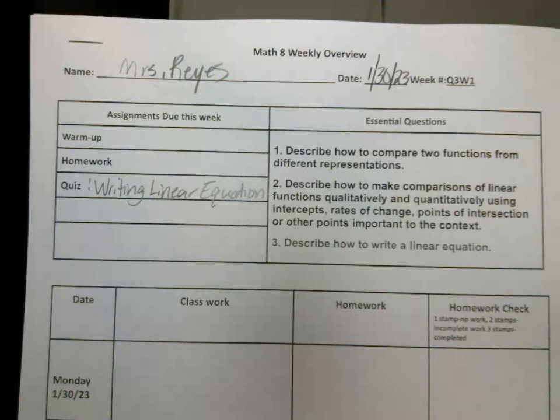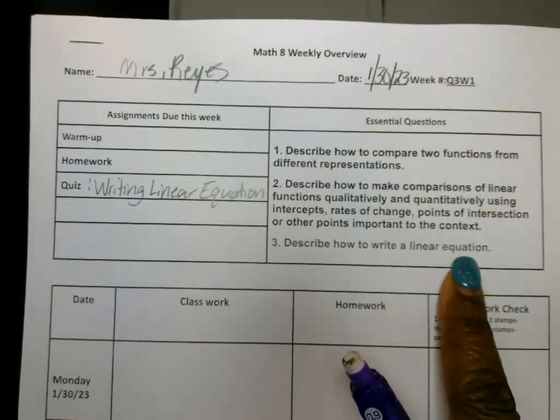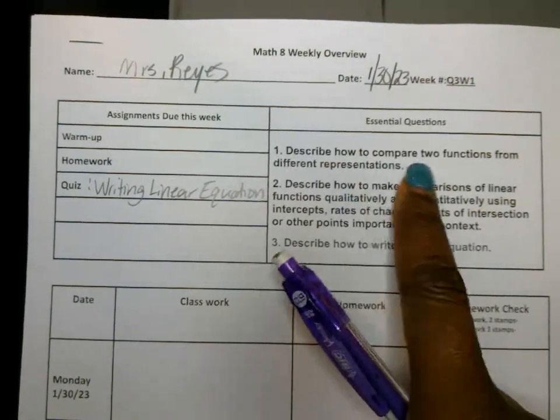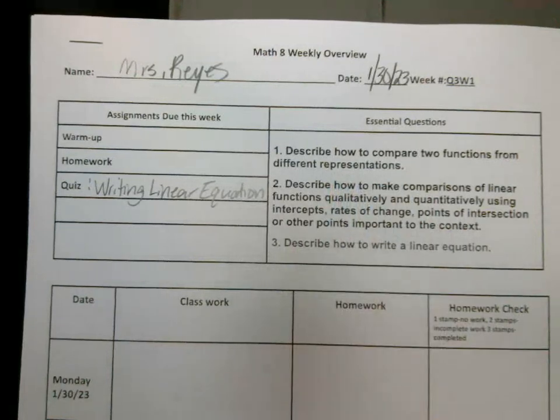The essential questions are on the board. They're out of order on our paper, and that's okay. We got describe how to write a linear equation. Describe how to compare two functions from different representations. That means you're going to see it in a table. You're going to see a line. You might see a group of ordered pairs.